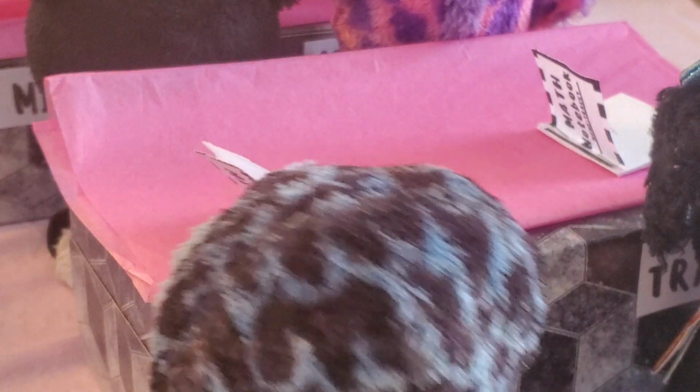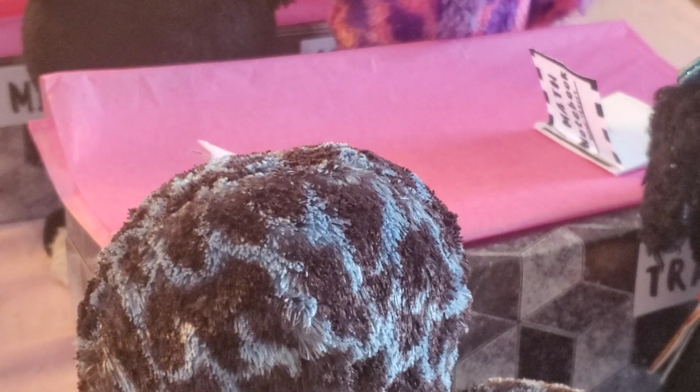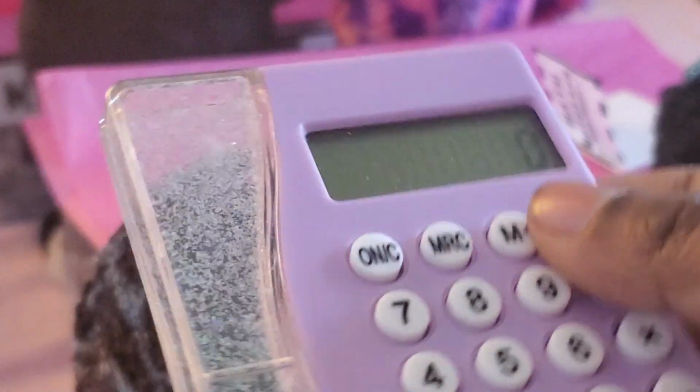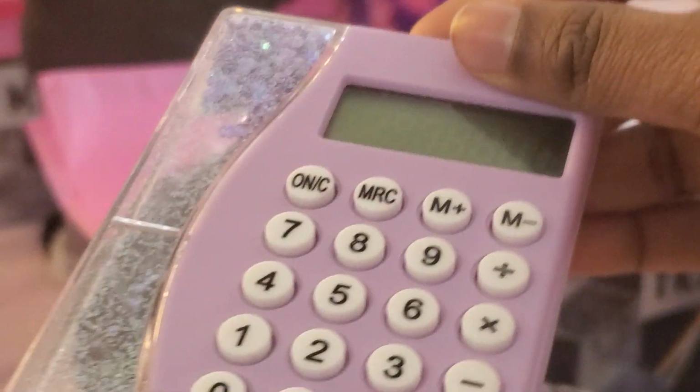Can we solve this question? I can't look at Tracy's paper now. Wait a minute, I forgot what I brought. My super pretty and special calculator, guys. Like all the glitter.